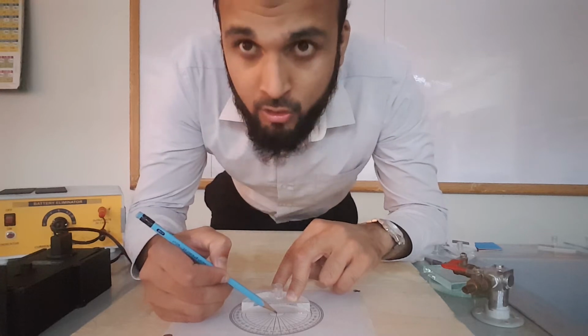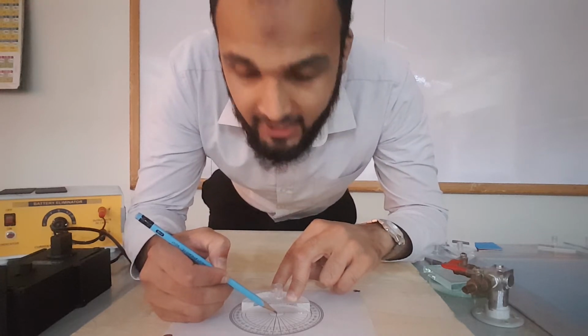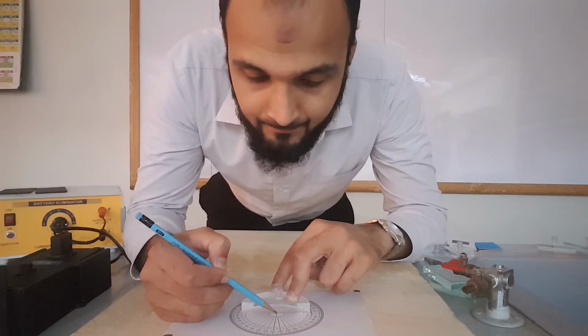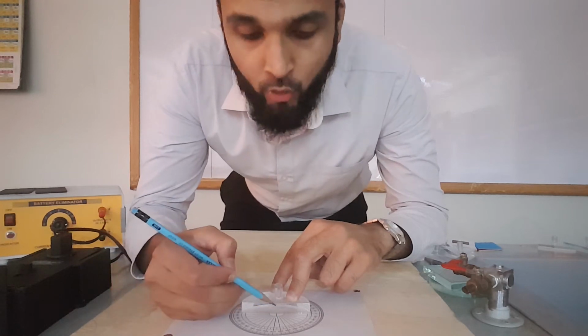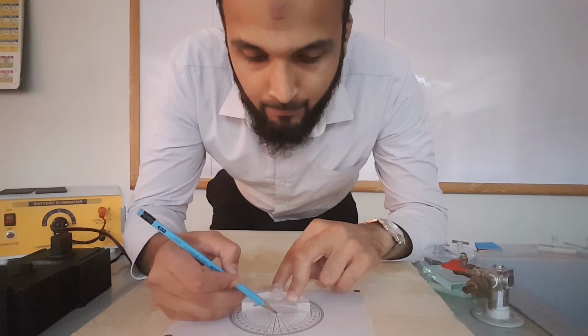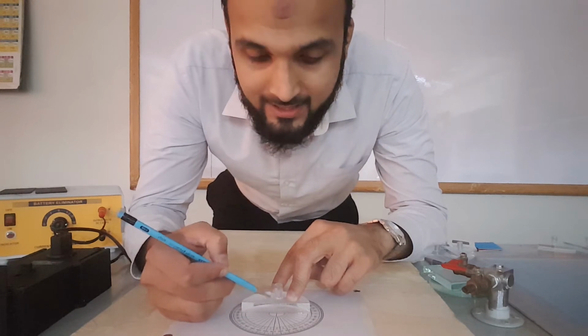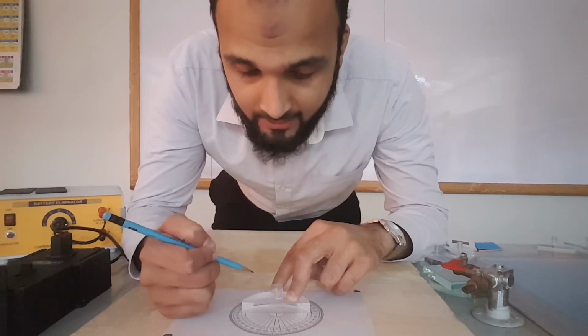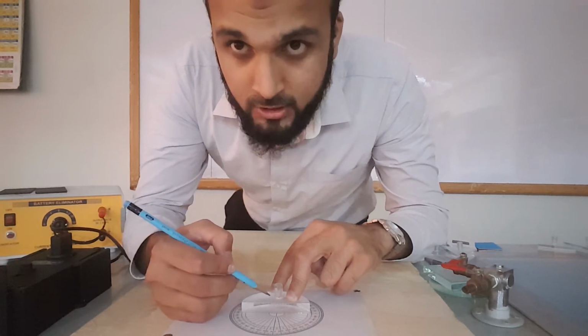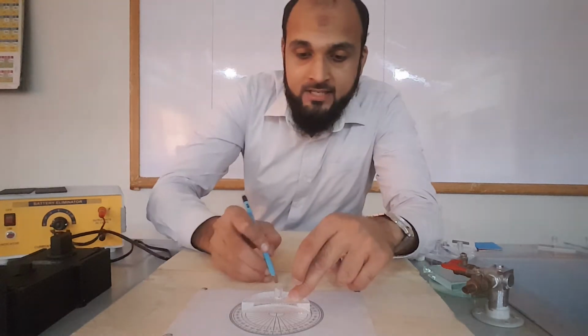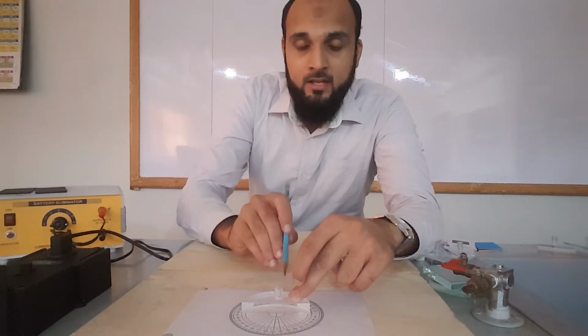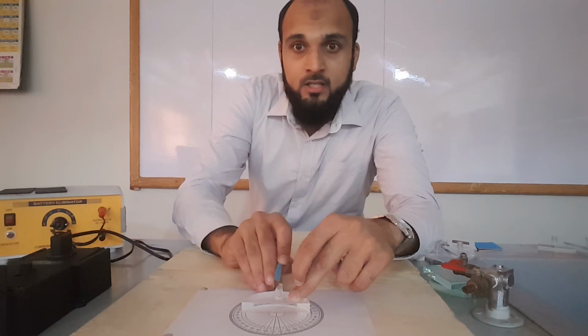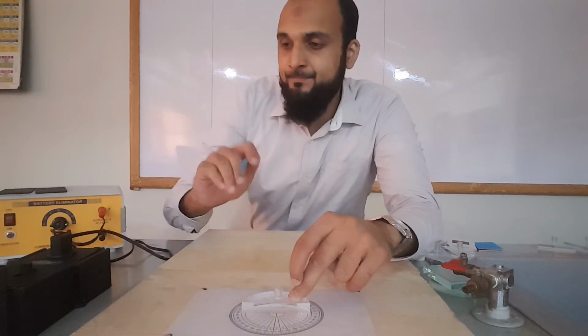This is where you're going to shine your ray of light. And draw a normal to that surface, using your pencil and your protractor. The normal must be drawn as a dotted line at 90 degrees, right here. So 90 degrees to the surface.